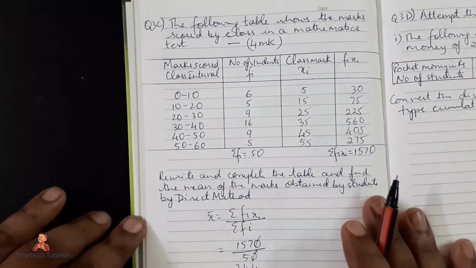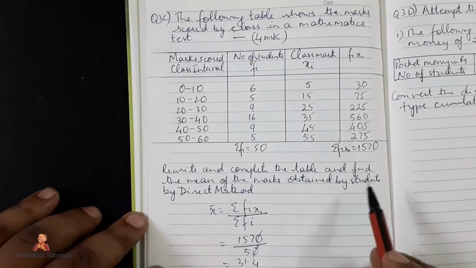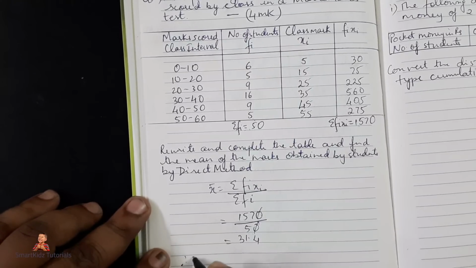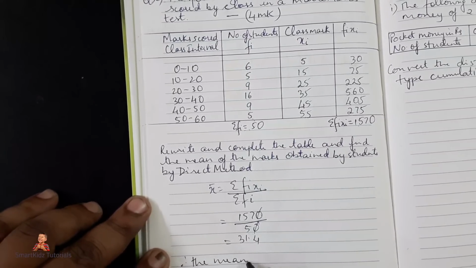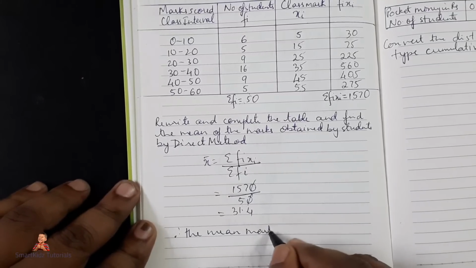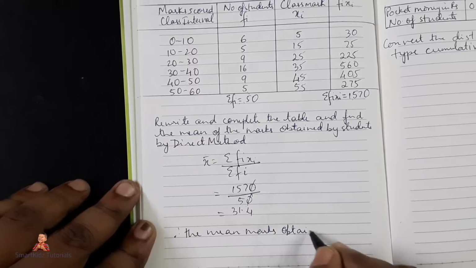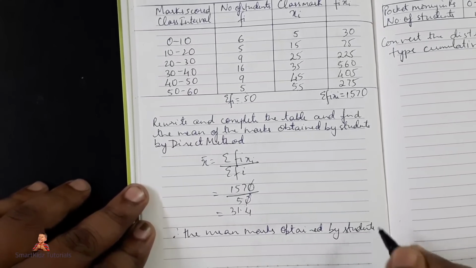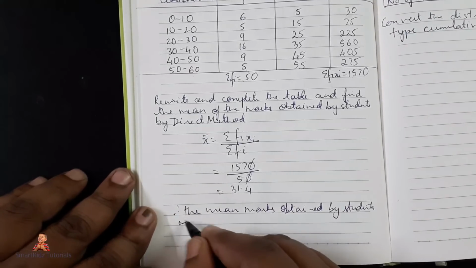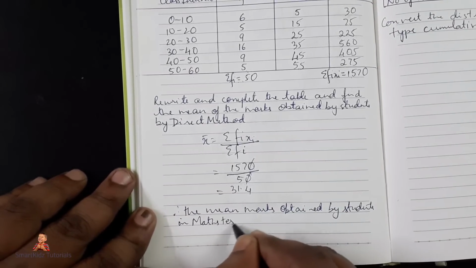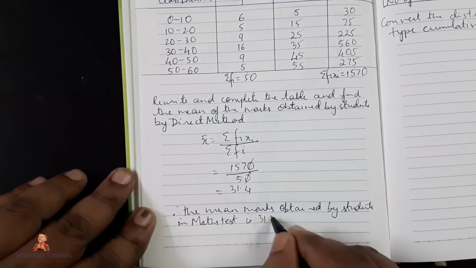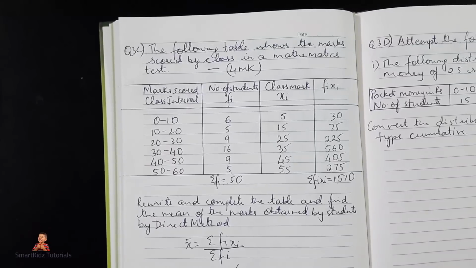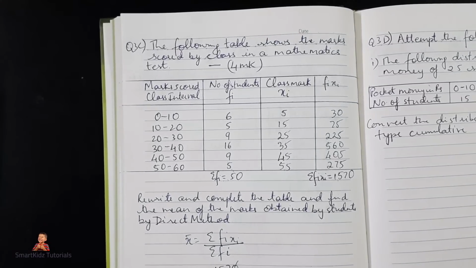So you just write the last statement, because this is for 4 marks. We are asked to find the mean of the marks obtained by students. So you can say, therefore, the mean marks obtained by students in the maths test is 31.4 marks. Okay, that is your answer for question 3C.